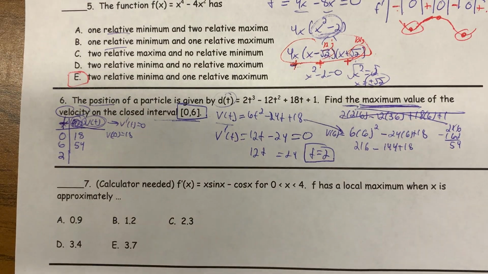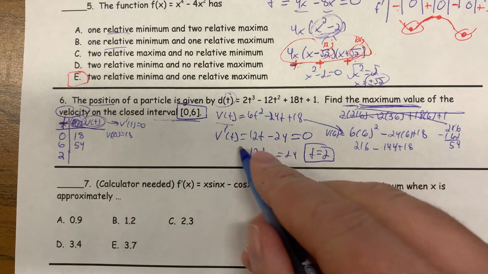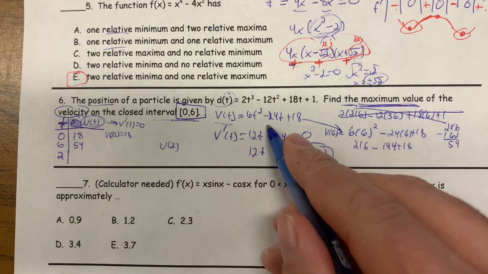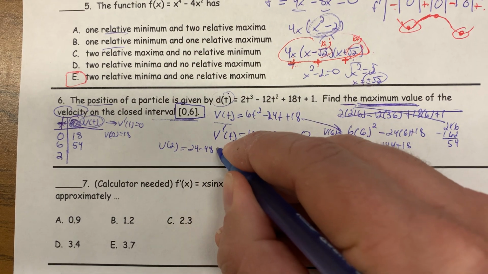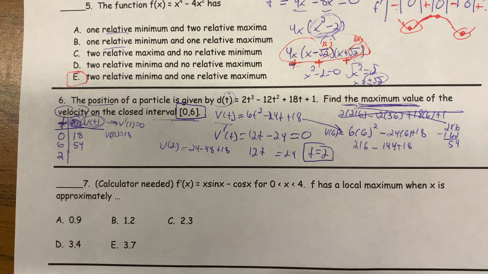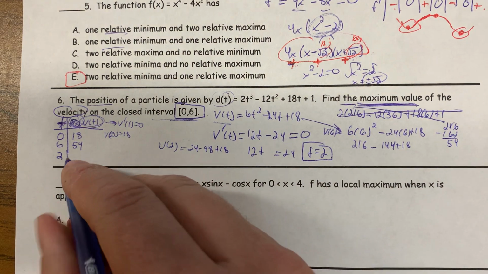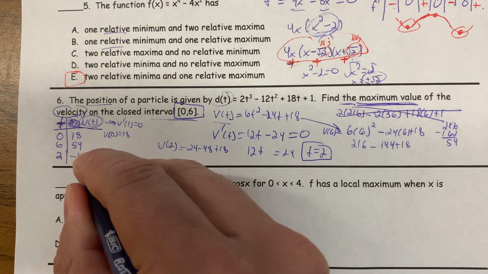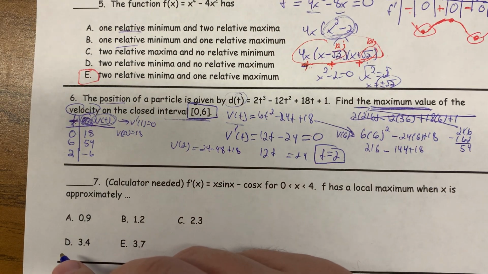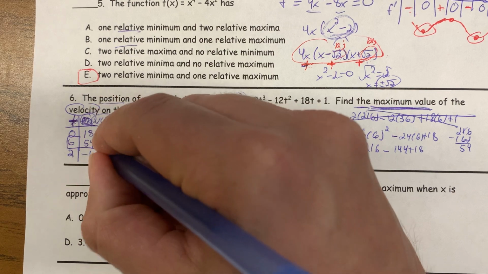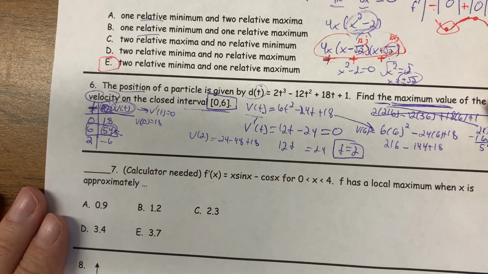And how about at 2? v of 2 is 24 minus 48 plus 18. And so I believe, unless I did something wrong, which I very well may have, I believe that the maximum value of the velocity was 54. Okay, 54 was the maximum value of the velocity.